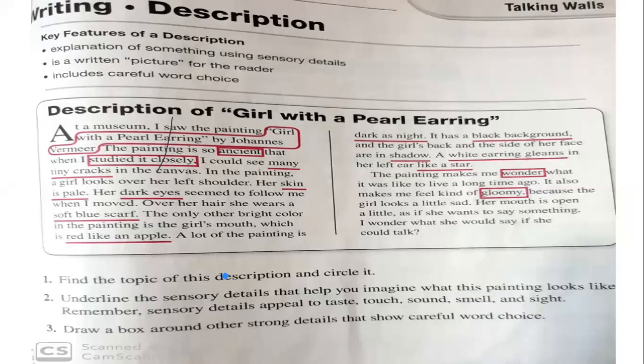In the painting, a girl looks over her left shoulder. Her skin is pale. See, all of these are descriptions. Her dark eyes seem to follow me when I moved. Whenever you see an adjective, then we are describing. Many tiny cracks, this is an adjective. Tiny, an adjective. Pale, adjective. Dark, adjective, right?